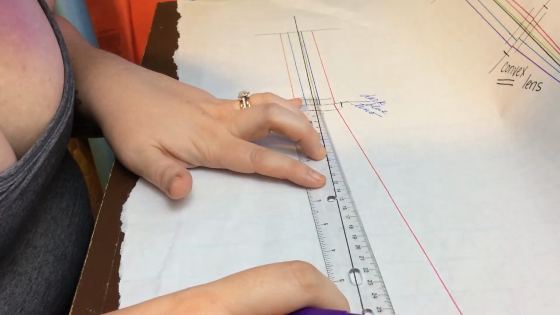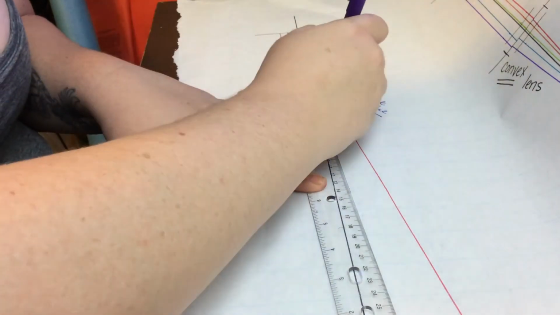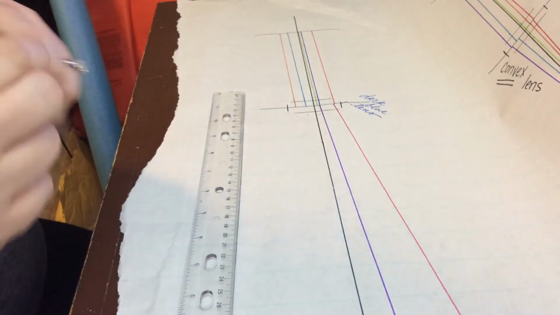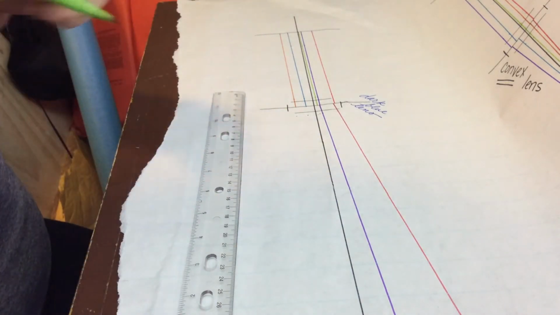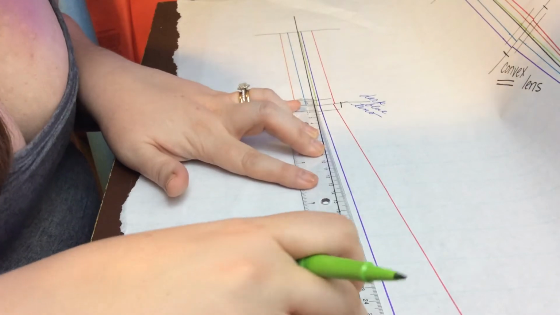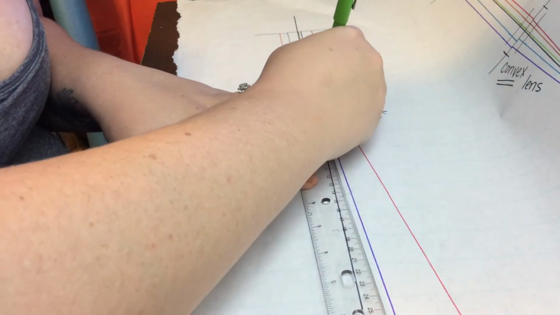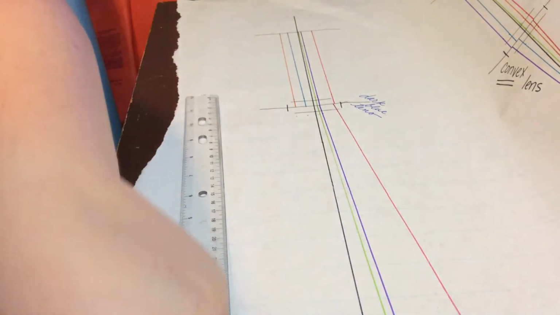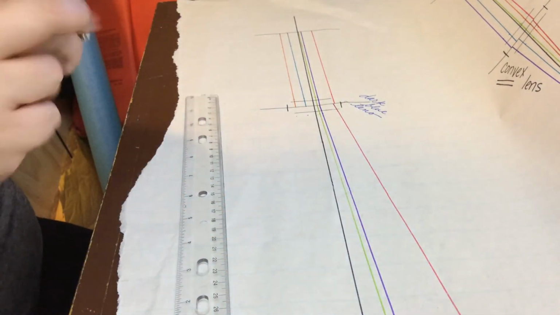So let's go ahead and trace all 5 lines. And we can still measure a focal length on this, we just have to do it a little bit different way. So after I've got all of my lines traced, then I'll show you how we would go about trying to find the focal length of this kind of lens.